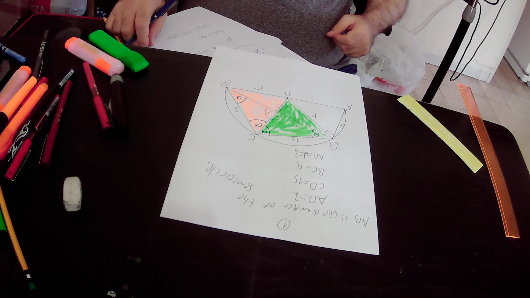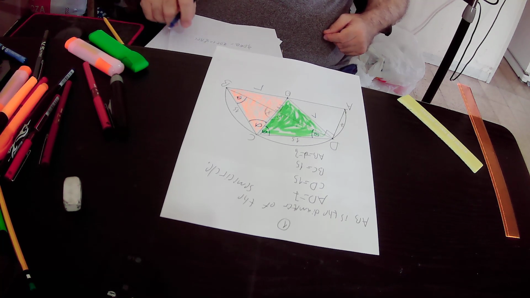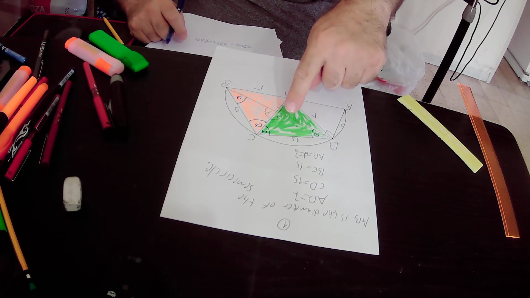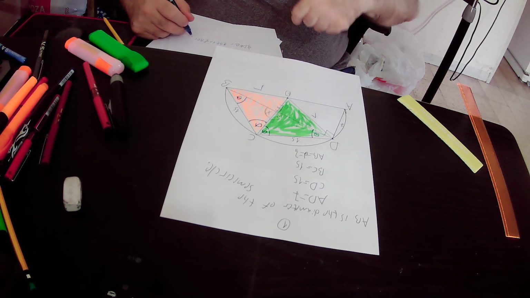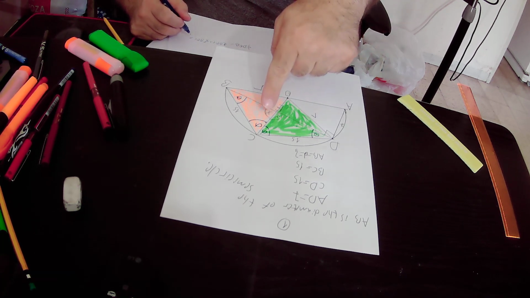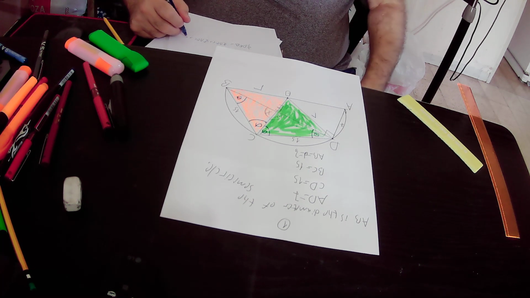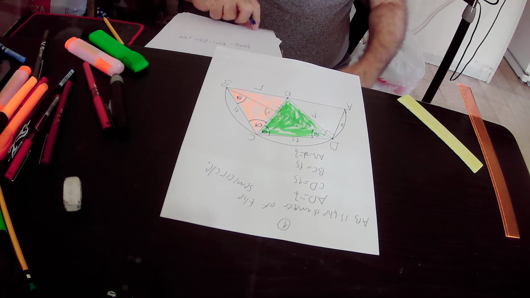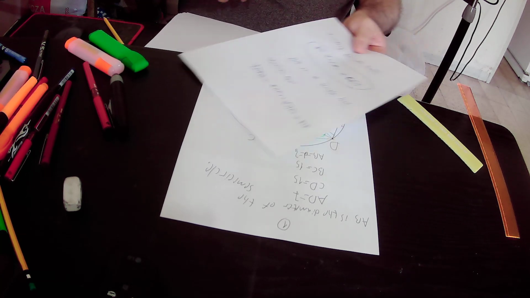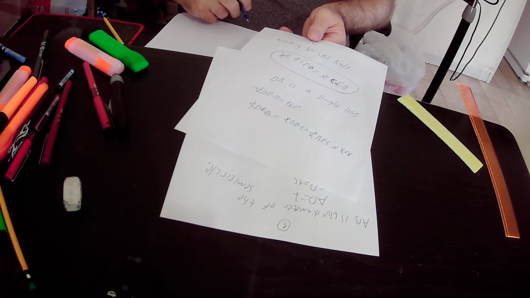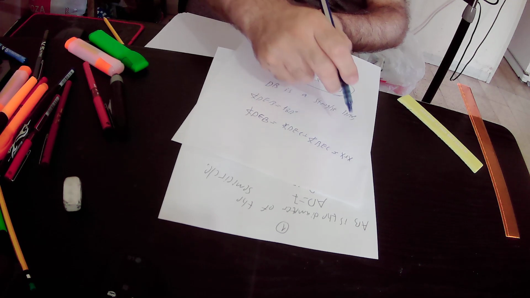But we know that angle DEC is defined as x, and angle BEC is also defined as x. So in total we got here x plus x, that is actually equal to 2x.